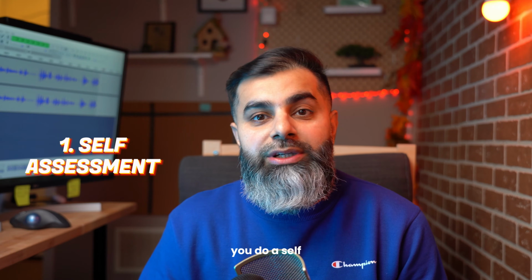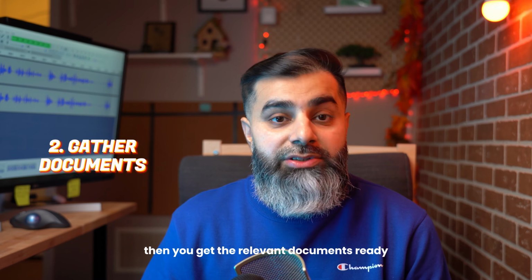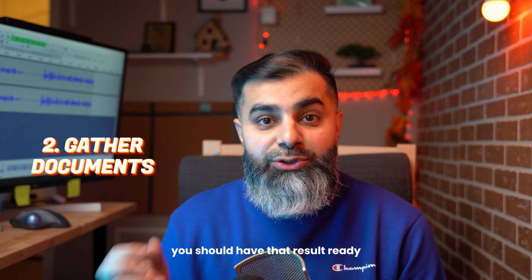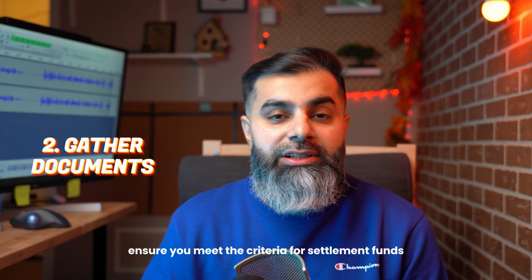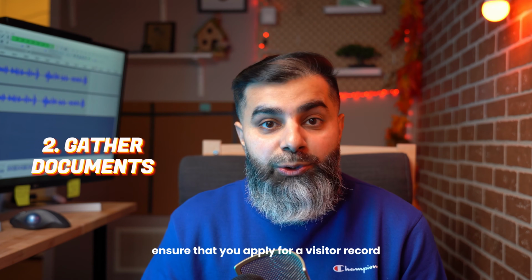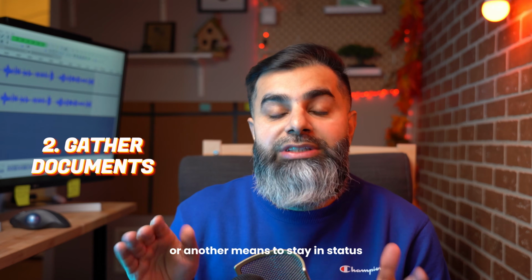Here's how you do it. First of all, you do a self-assessment and see if you score enough points. Then you get the relevant documents ready. For example, your IELTS General or another relevant language exam, you should have that result ready. Ensure you meet the criteria for settlement funds. If your work permit is about to expire, ensure that you apply for a visitor record so you don't go out of status, or another means to stay in status.